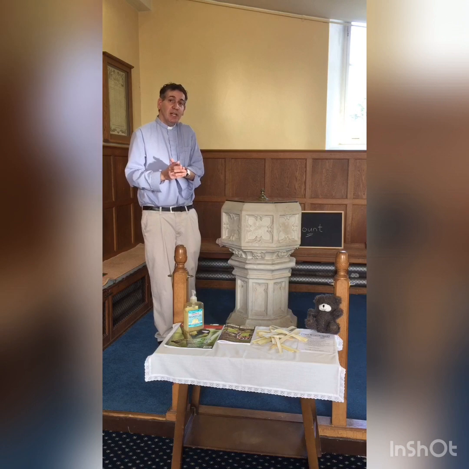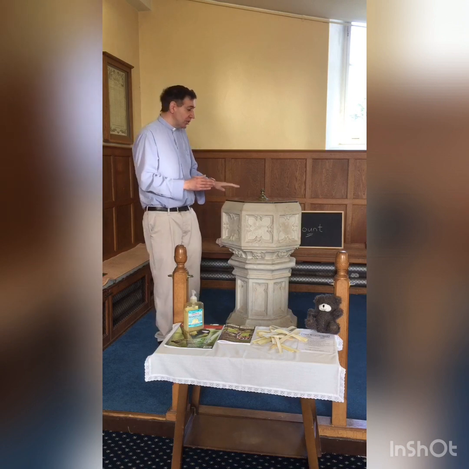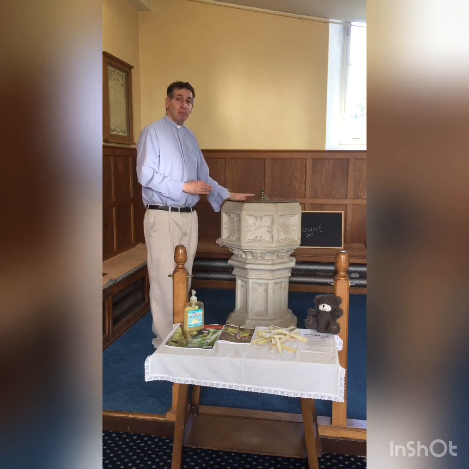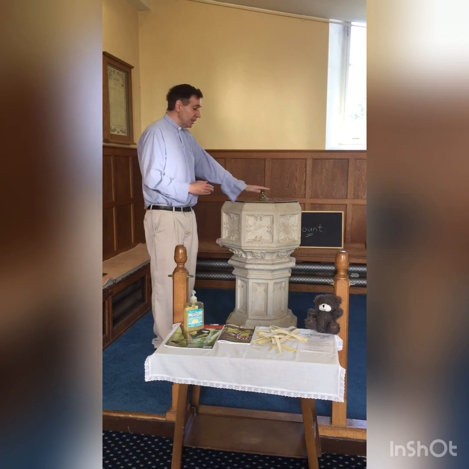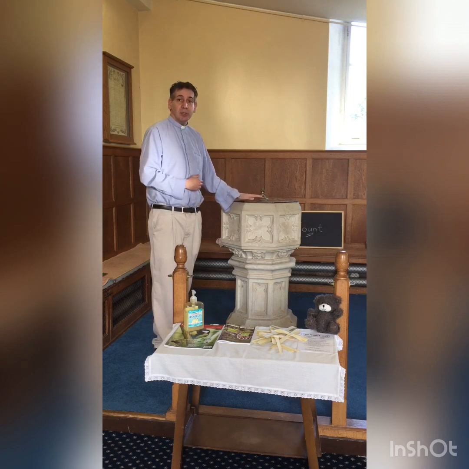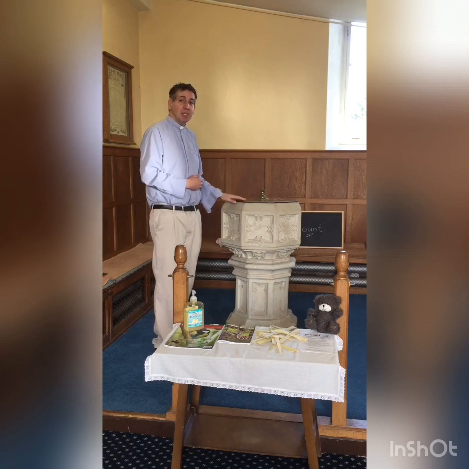So every Sunday or any day when we come into the church and we see the font at the back of the church, it reminds us that this is where our journey as a Christian began, when our parents, our family, brought us here to the church to be baptized.